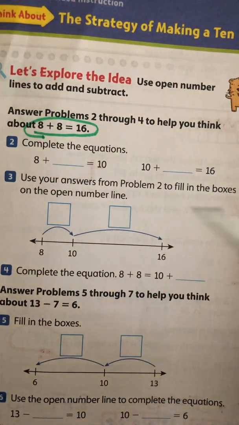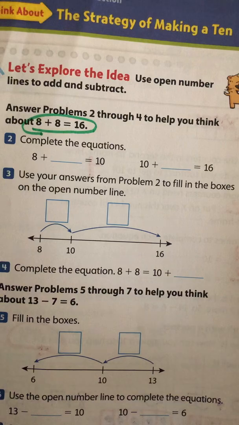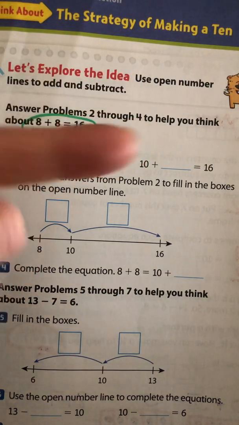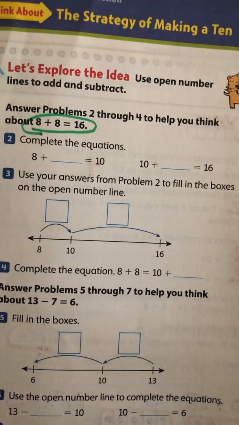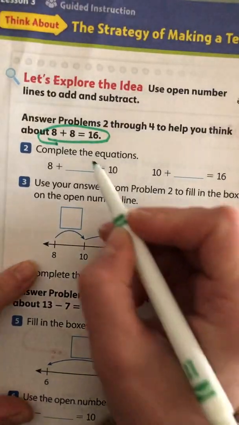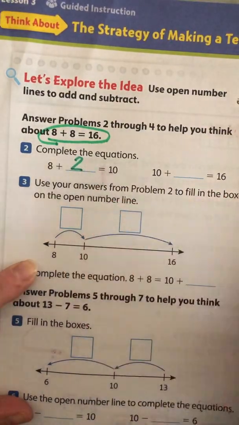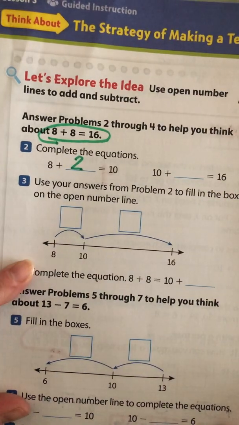Well, one way to figure out 8 plus how many more? You might know it in a snap. You might think 8, 9, 10. You might think 2 more would make 10. So I can say that 8 plus 2 equals 10.